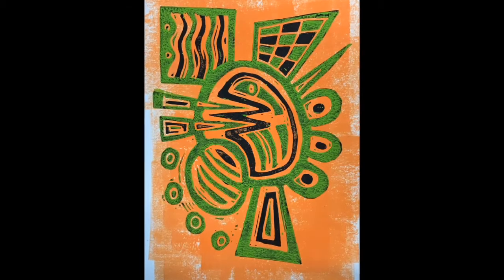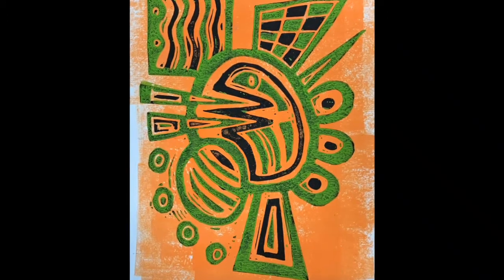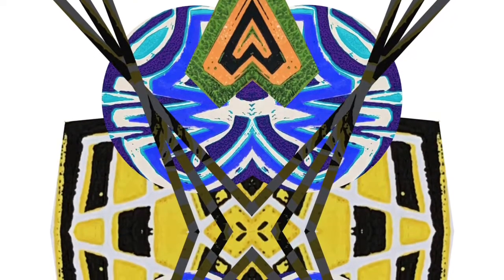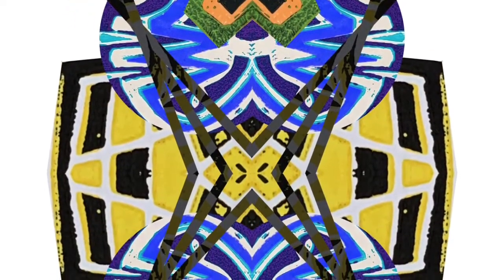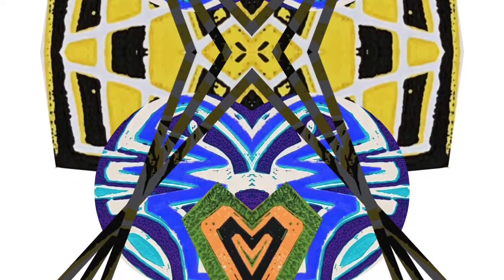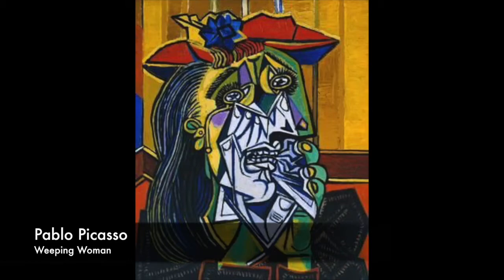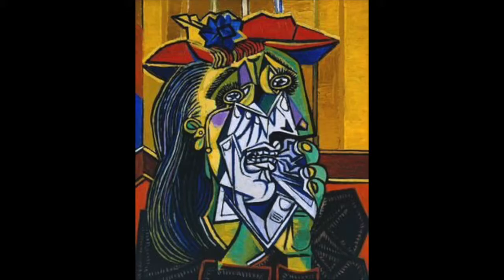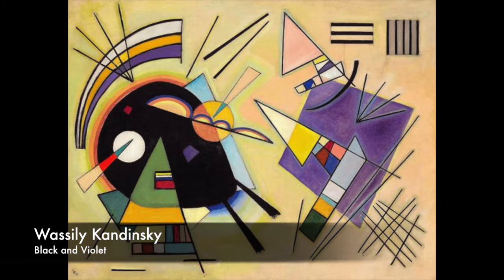Photopea is almost identical to Photoshop, and both are really powerful tools for developing ideas for a final piece, so the skills that you will learn from completing this task will come in useful in the future. As you know, wherever possible, it's important to make connections with the work of other artists. So for this task, I'm going to be considering the work of Cubist artist Pablo Picasso and the abstract Russian painter Vasily Kandinsky.